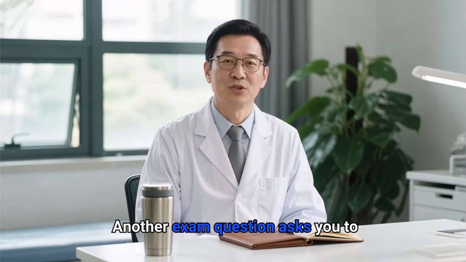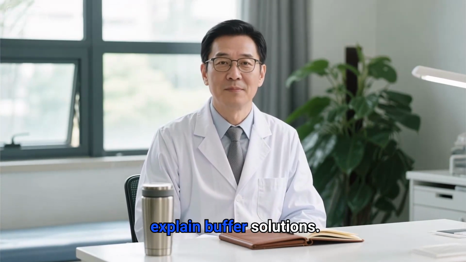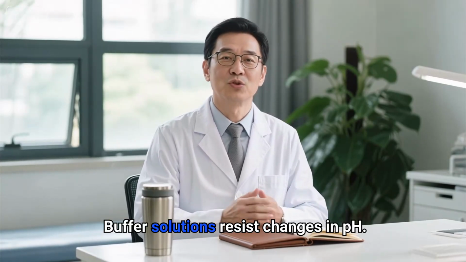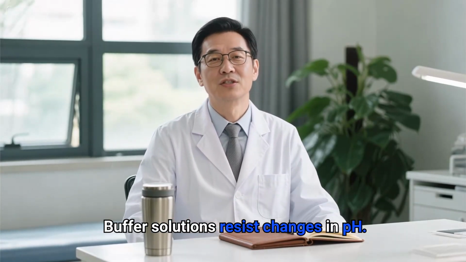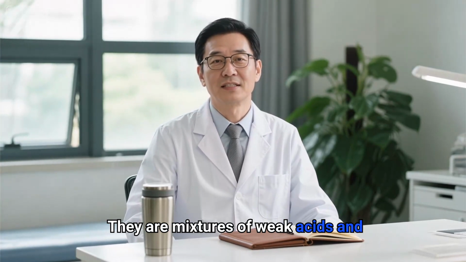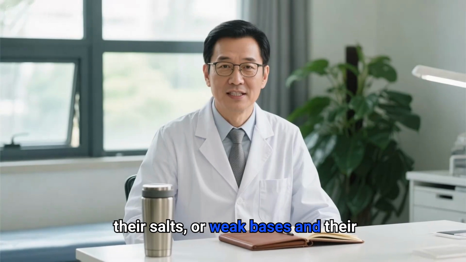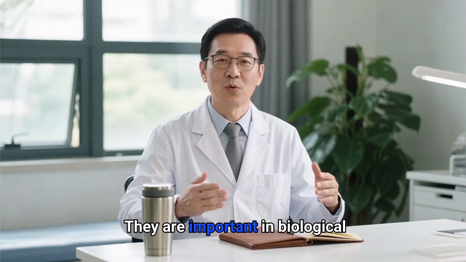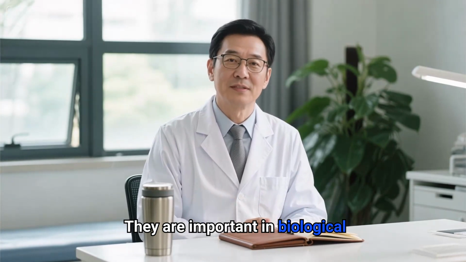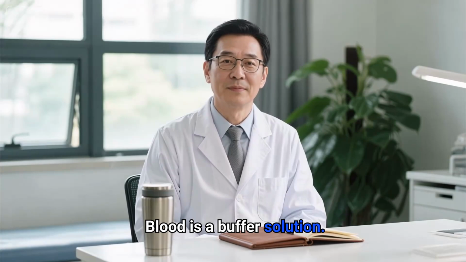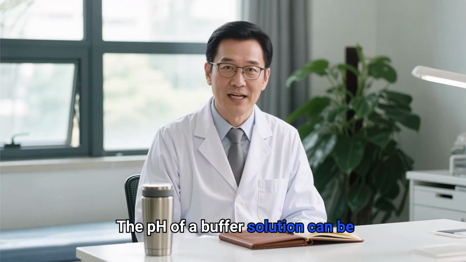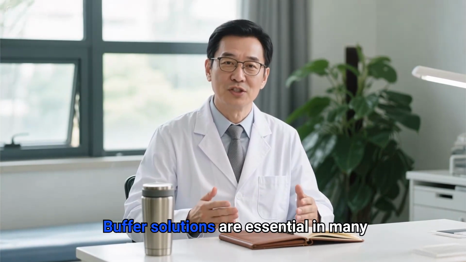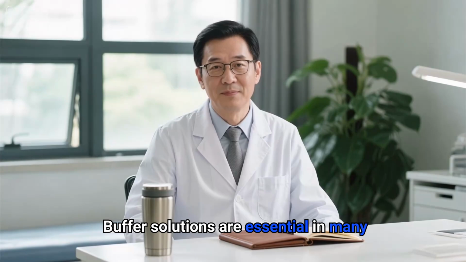Another exam question asks you to explain buffer solutions. Here is your answer. Buffer solutions resist changes in pH. They are mixtures of weak acids and their salts, or weak bases and their salts. They are used to maintain a constant pH. They are important in biological systems. Blood is a buffer solution. The pH of a buffer solution can be calculated using the Henderson-Hasselbalch equation. Buffer solutions are essential in many applications.